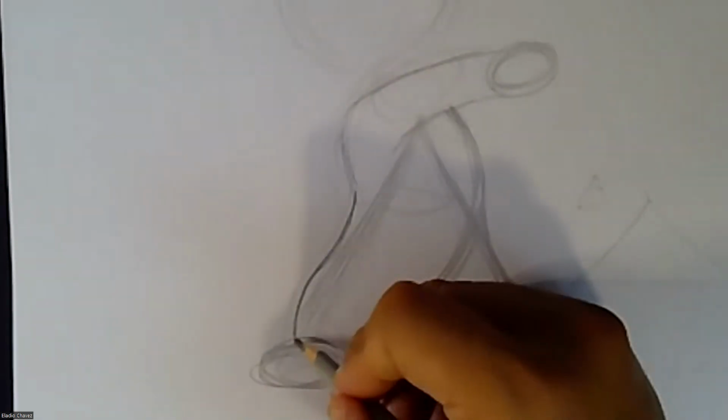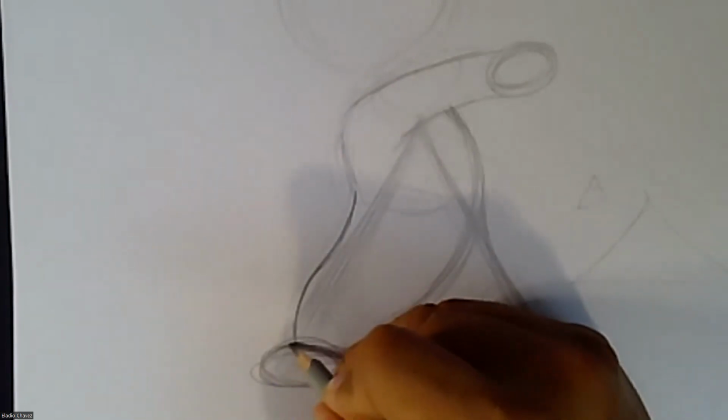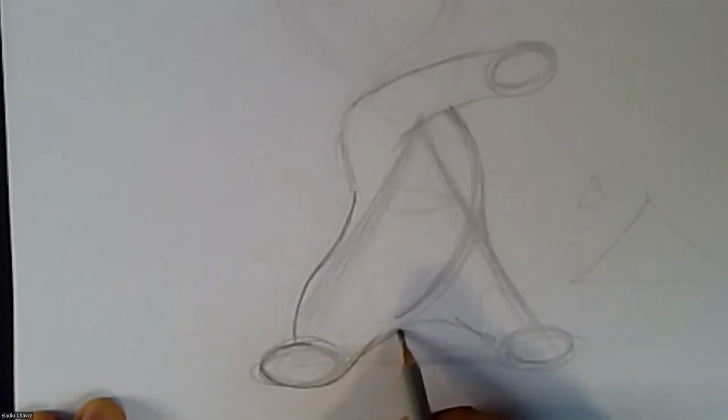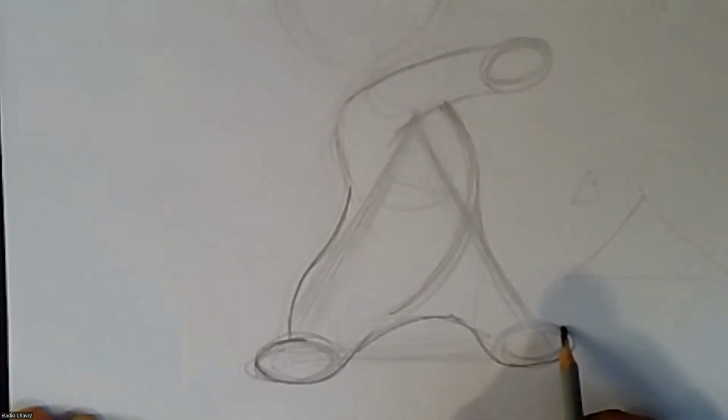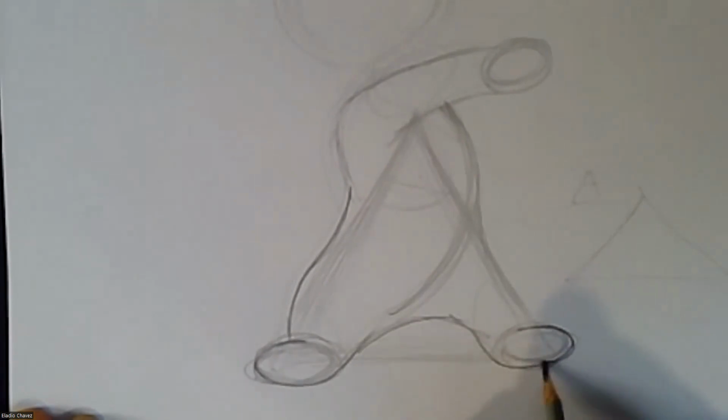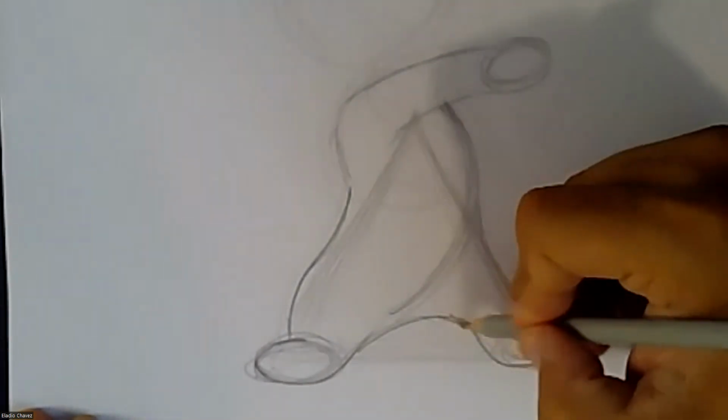Thank you for joining us to practice our second hour of drawing. And we've got our little oval here going up, over, going down. Trying to make sure that the feet are about the same size. It's like she's wearing pajamas. Bananas in pajamas.